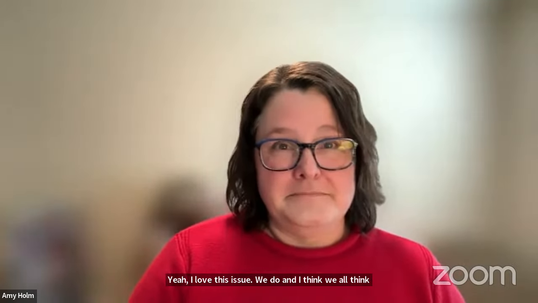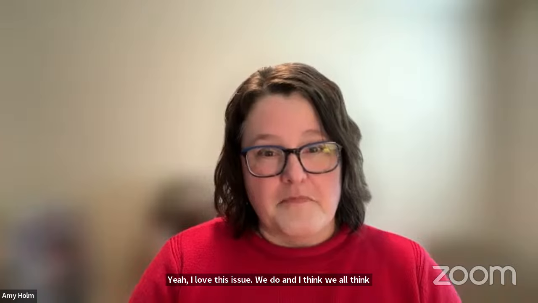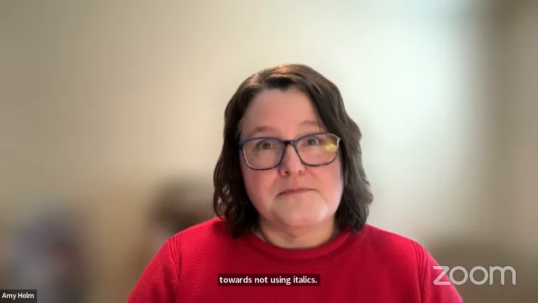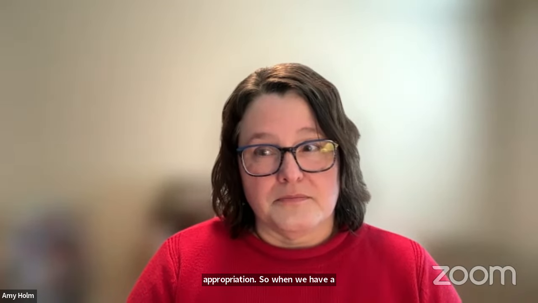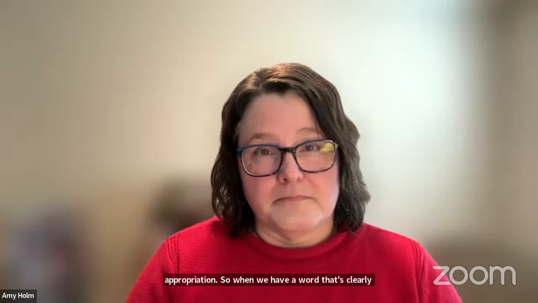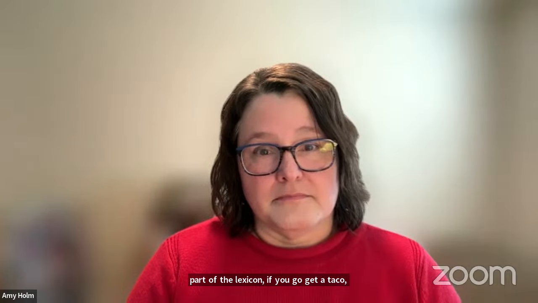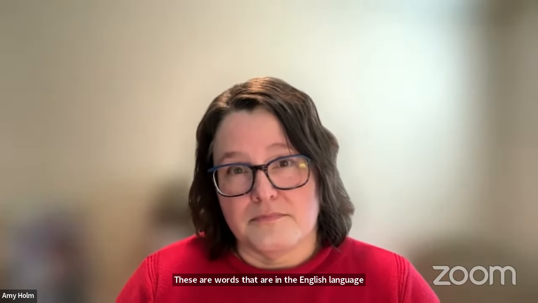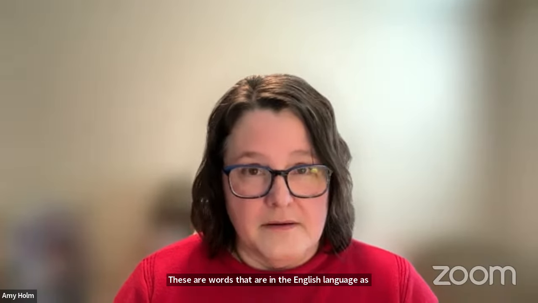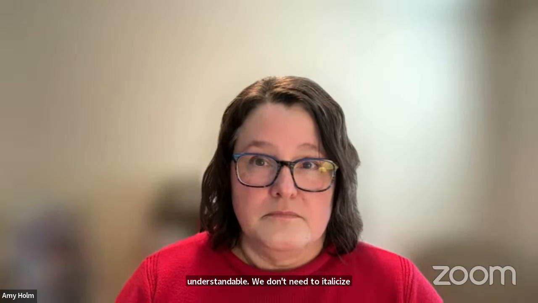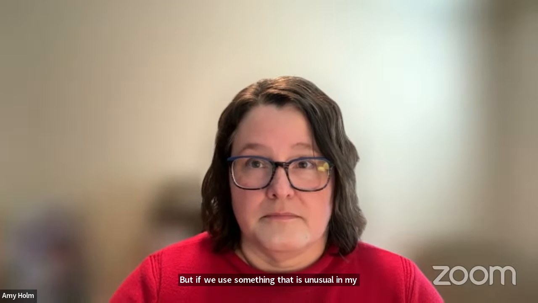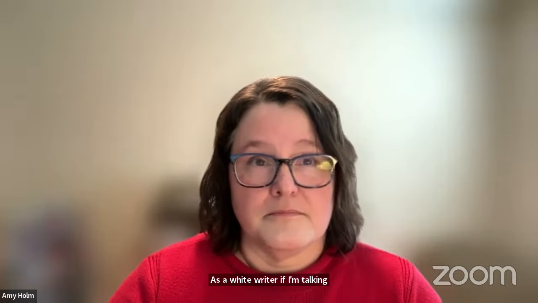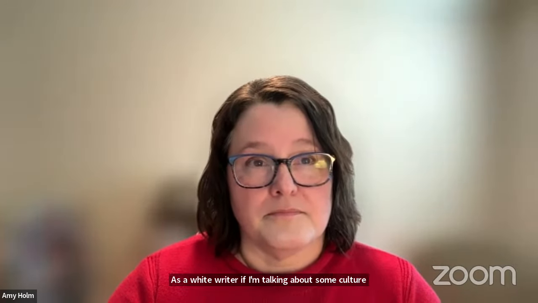We are moving more and more towards not using italics. I find that problematic because to me it's a little bit appropriation. So when we have a word that's clearly part of the lexicon, if you go get a taco, right? If you have sushi, these are words that are in the English language as understandable. We don't need to italicize those. But if we use something that is unusual, in my opinion, as a white writer, if I'm talking about some culture other than mine, I italicize because I'm not stating it as mine.